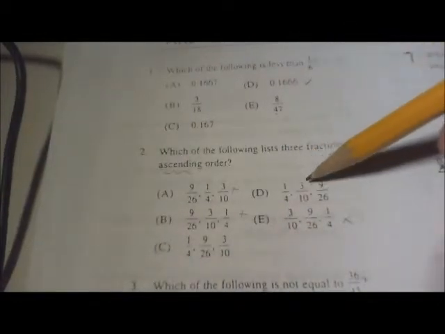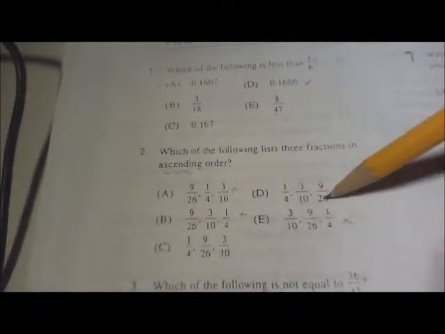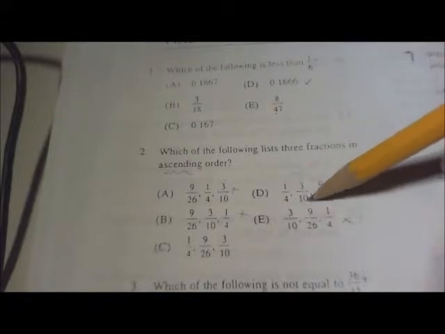Now one more to try. 3 times 26 is 78. 9 times 10 is 90. So this is greater than this. So the answer is D.